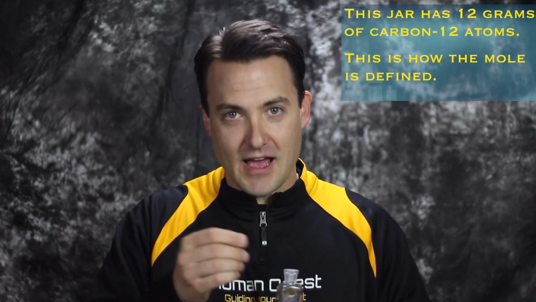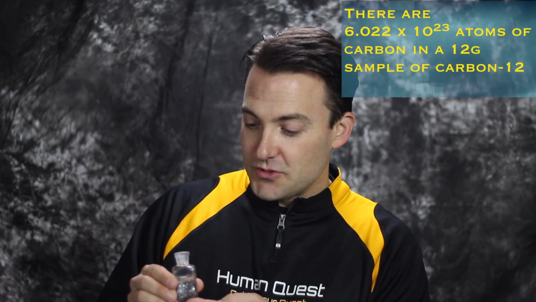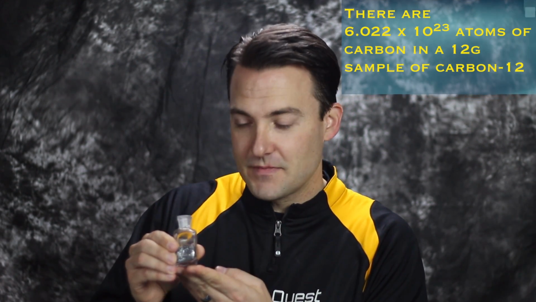You see, if I were to painstakingly count every atom in this 12-gram sample, I would have 6.022 times 10 to the power 23 atoms. Who decided that the number of atoms in this jar would be the definition of a mole? The answer is the International Bureau of Weights and Measures, which is an international standards organization. The mole, abbreviated mol, for those who don't want to write out the e, is an official SI unit.